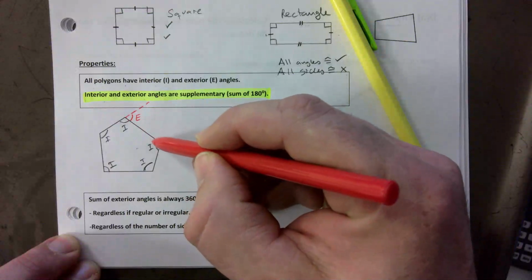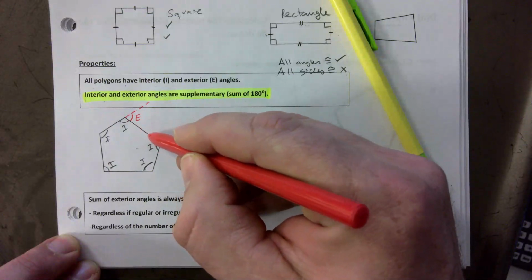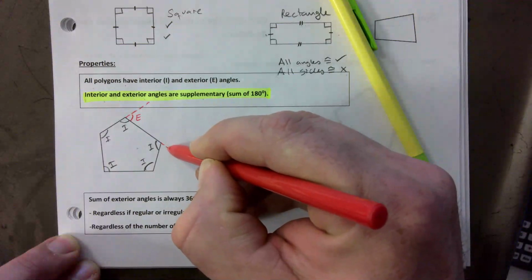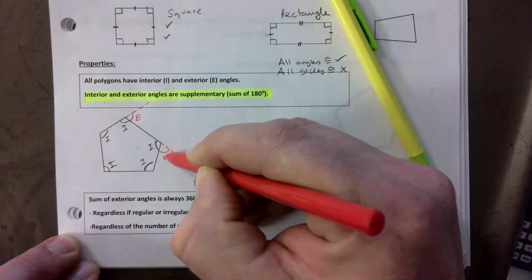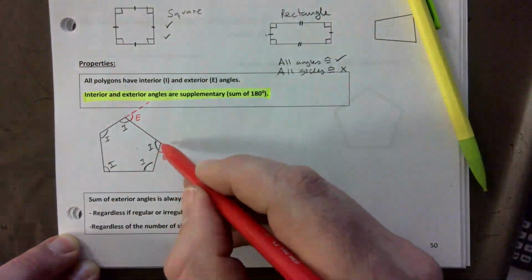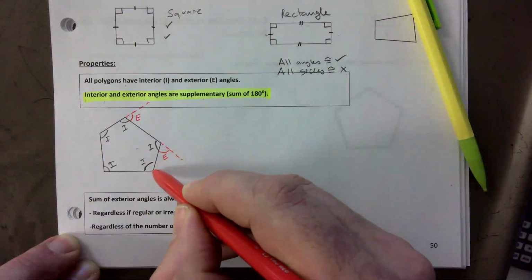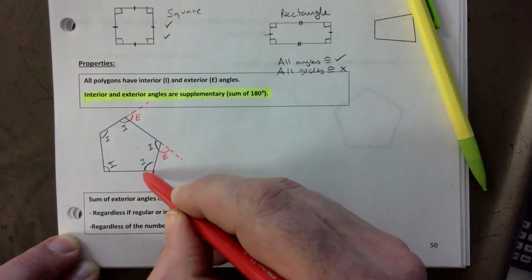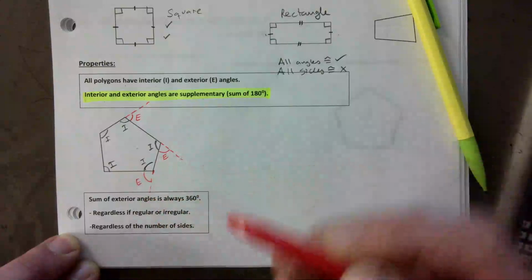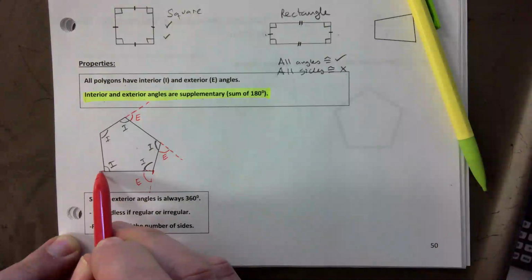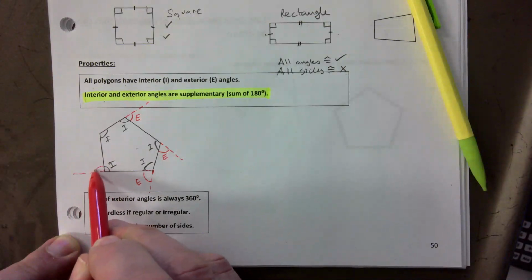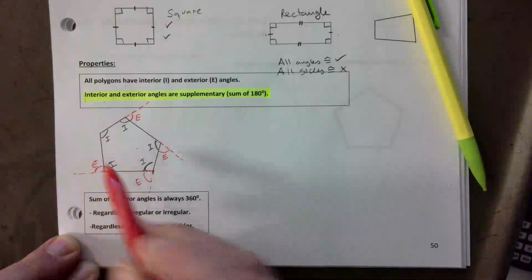And I'm going to go all around the shape. If you follow this side, just keep going that same path. There you have your second exterior angle. Continue that same side length. This is your third exterior. And keep going. There's only one exterior and one interior in every corner.